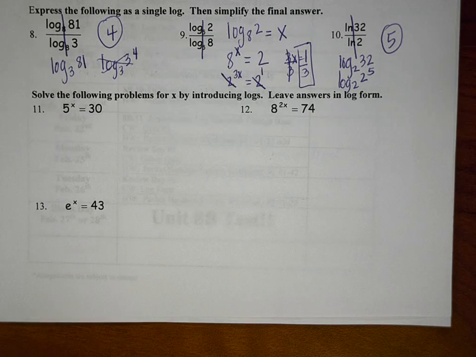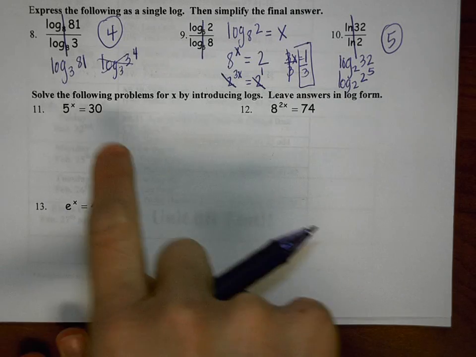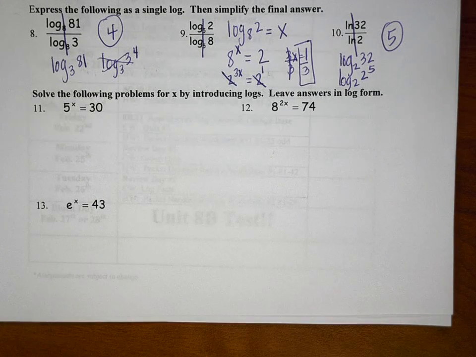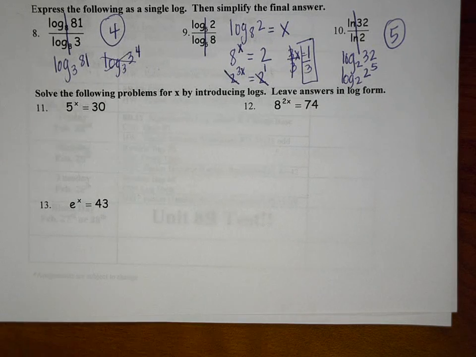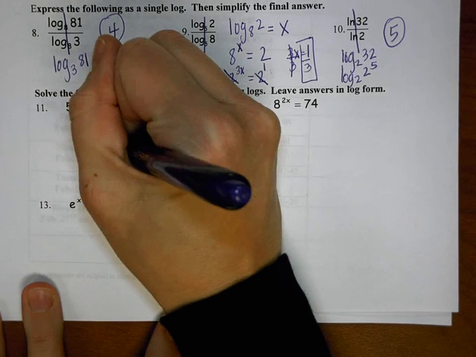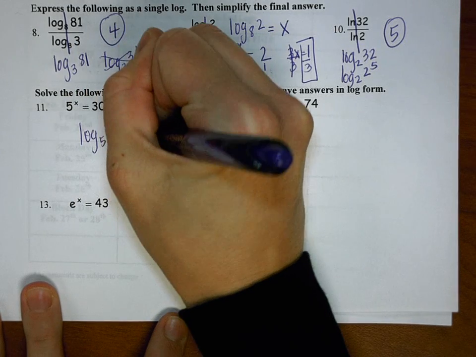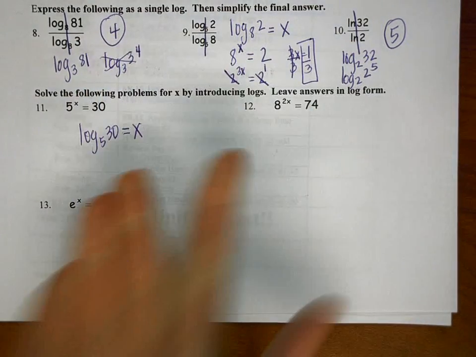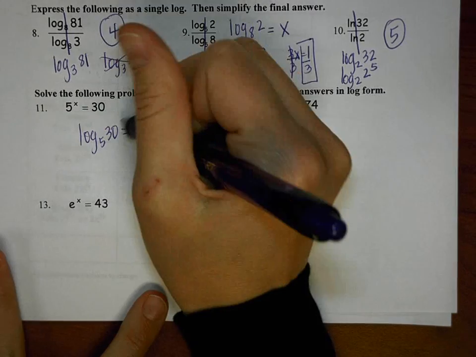All right. Below, it says solve the following problems for x by introducing logs. Leave answers in log form. So this goes back to the first lesson in this unit. You can go back and forth between exponential and log form. When I change this back to log form, it's going to say x equals something and you're done. That's your answer. So how do I change this to log form? Log base 5 of 30 equals x. And that's it. x equals log base 5 of 30. There is your answer. There's nothing left for you to do.